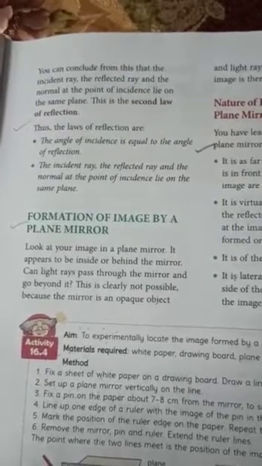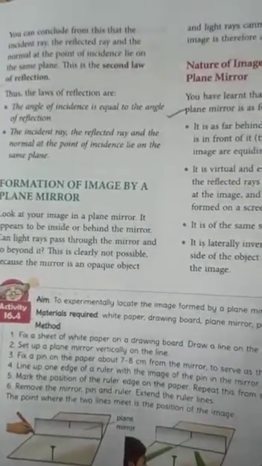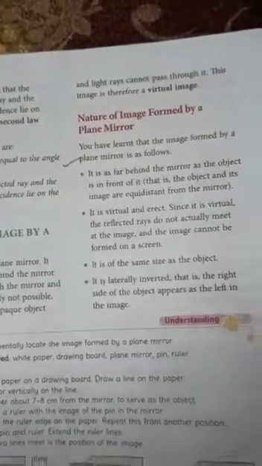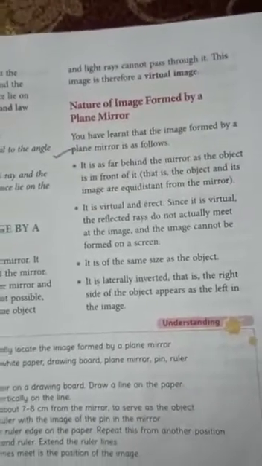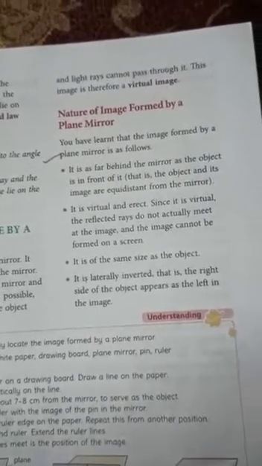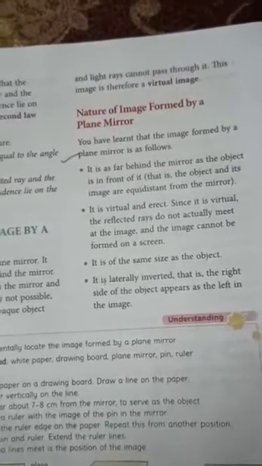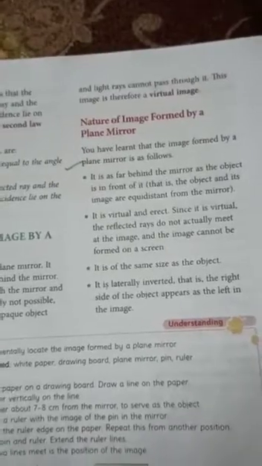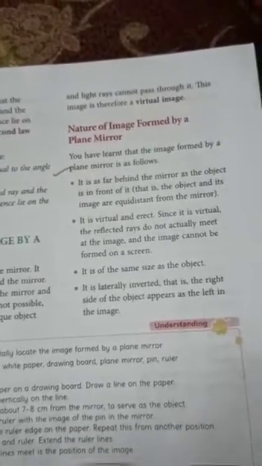Now you see formation of image by a plane mirror. In a plane mirror we get an image which is called a virtual image. A virtual image is a kind of image which is not real. It is always produced behind the mirror, and the object and image are always equidistant from the mirror. For virtual images, the reflected rays never meet at the image, and virtual images cannot be formed on a screen. It will be of the same size as the object, and they are laterally inverted.